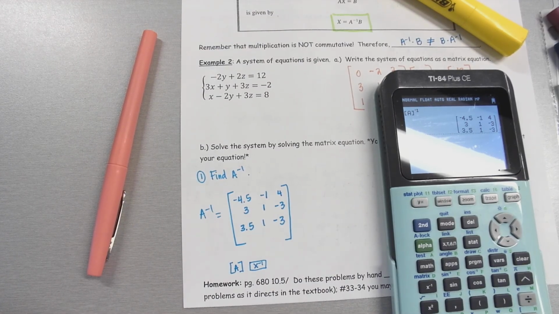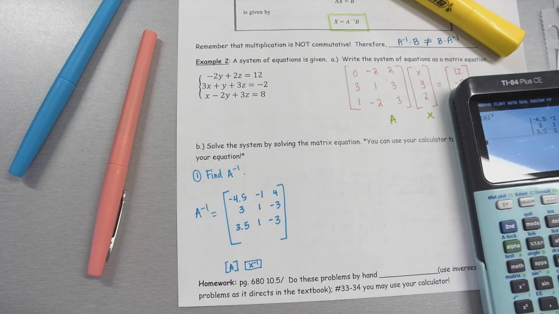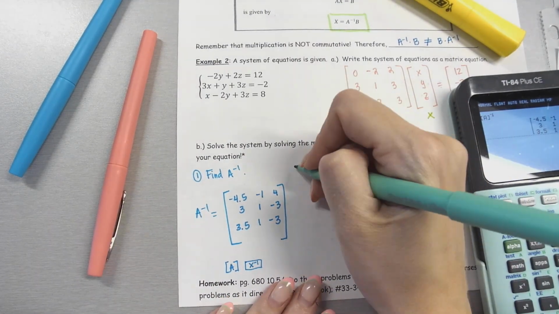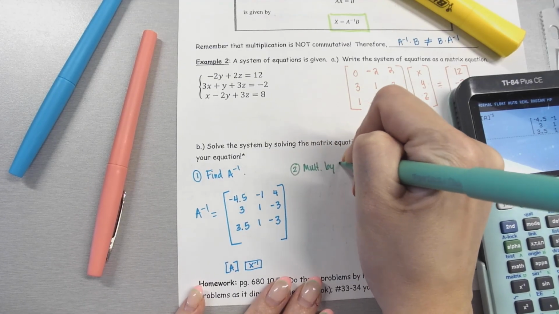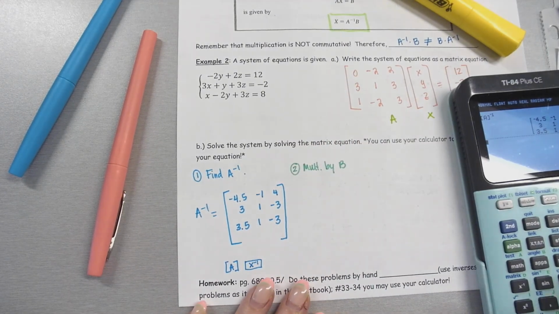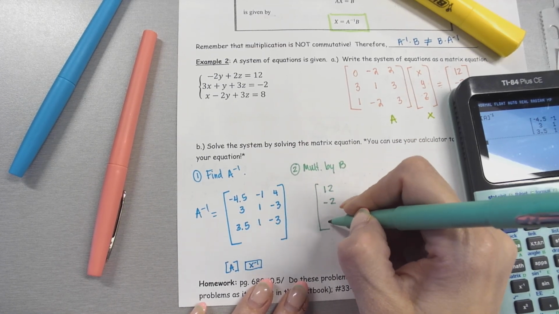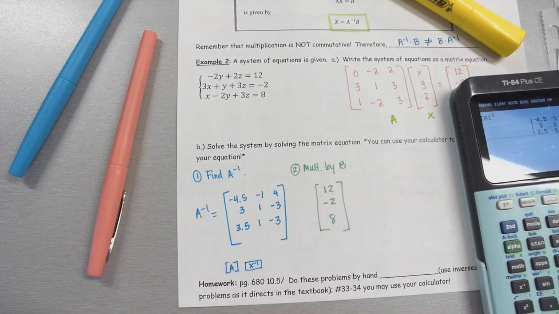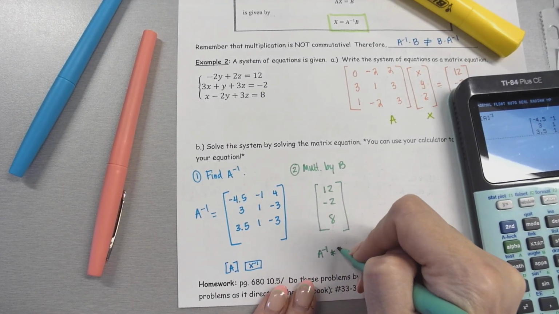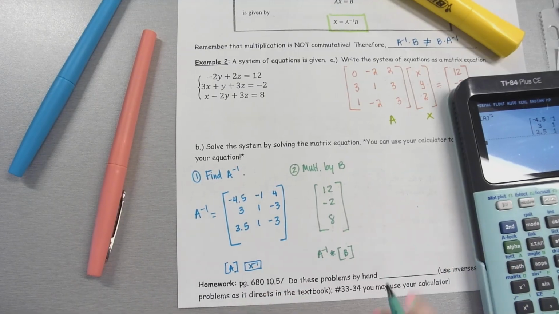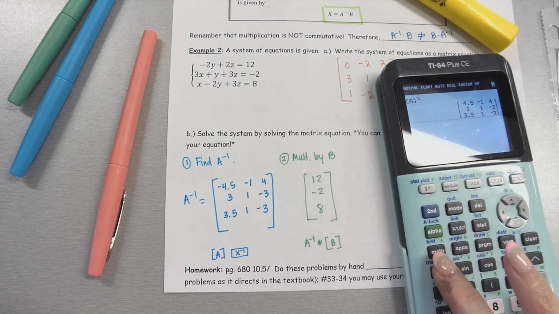Now we're going to multiply that by B. So we have to enter in B. Don't clear that out because I'll show you how you can use your answer. Your matrix B is 12, -2, 8. If you do clear it out, you can always do the A inverse back and then do times B.